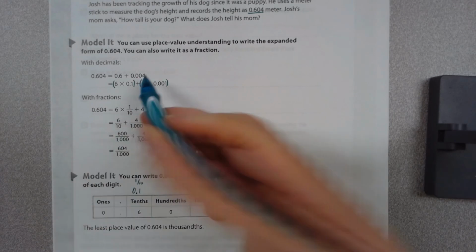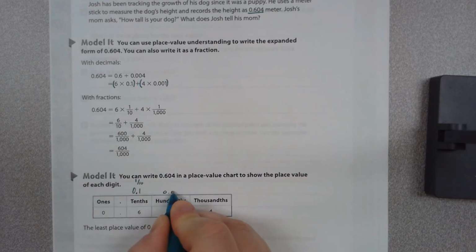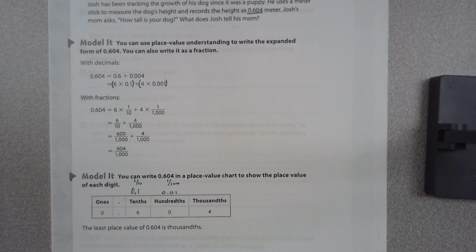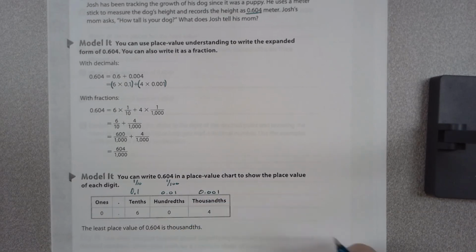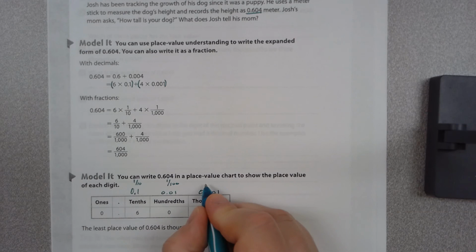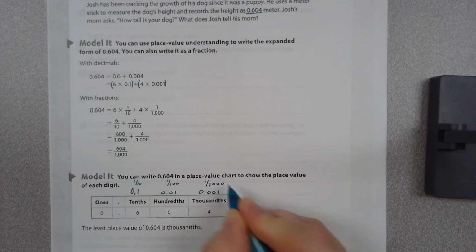Then he has, but anyway, if we did, it's equivalent. Okay, then we have our thousandths. And he did 4 times 1,000ths. All right, 4 times 1,000ths. Okay. He multiplied it by 1,000ths because the 4 is in the thousandths place. There you go.